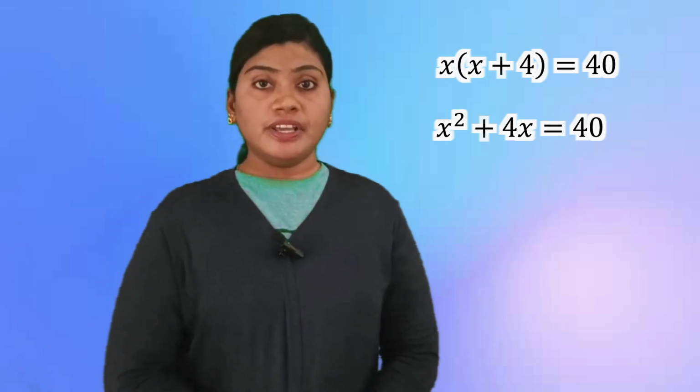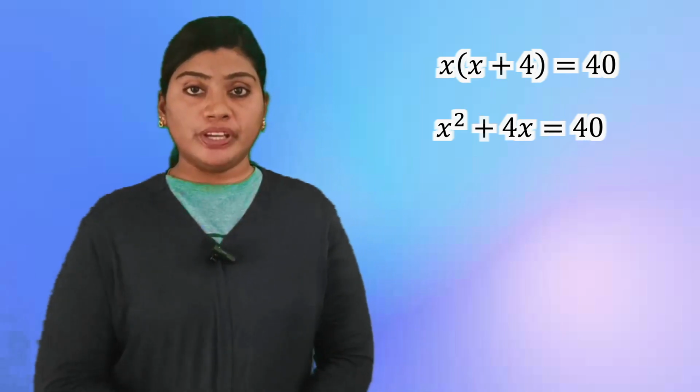If we simplify this equation, we get their ages. How to simplify this equation? We will learn how to simplify this type of equation later.